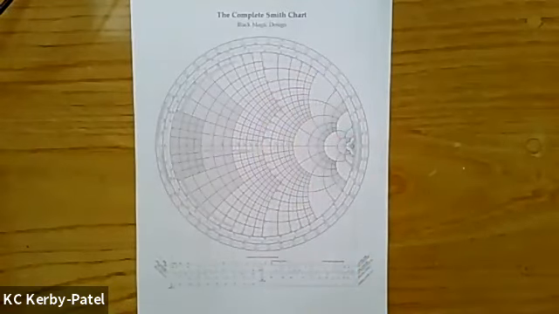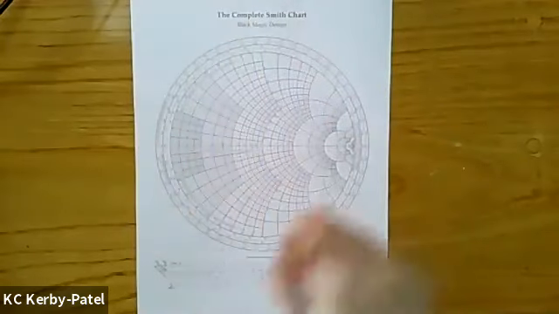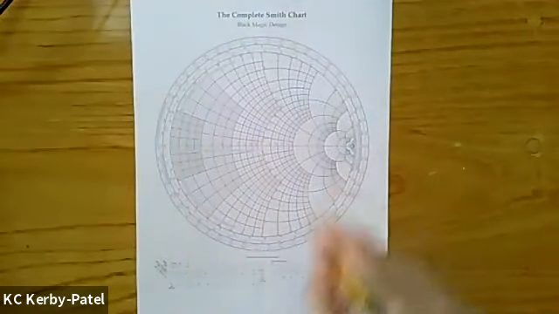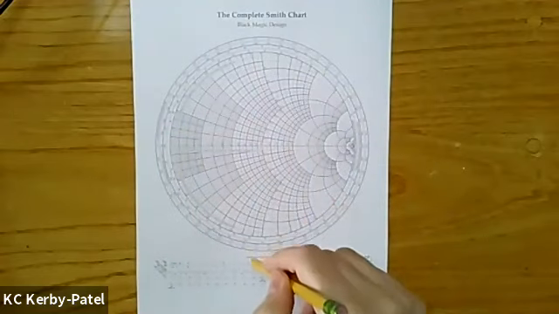And it maps that whole thing onto the unit circle. It also maps all the possible impedance values onto the associated values of the reflection coefficient, because the reflection coefficient is inside the unit circle. So this is a circle of radius 1 that represents reflection coefficient values.